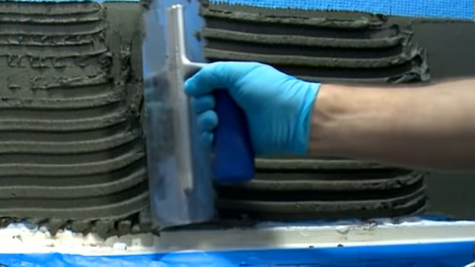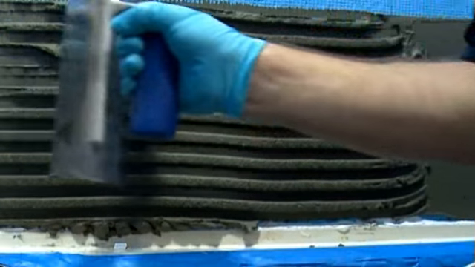After you've done one or two tiles, lift one off and check the back. The mortar should cover the entire surface. If the mortar is uneven or in rows, the troweled ridges on the wall aren't thick enough. Scrape the mortar off the wall and reapply it using a trowel that has larger notches.